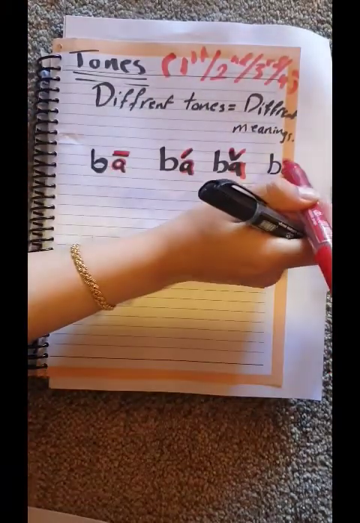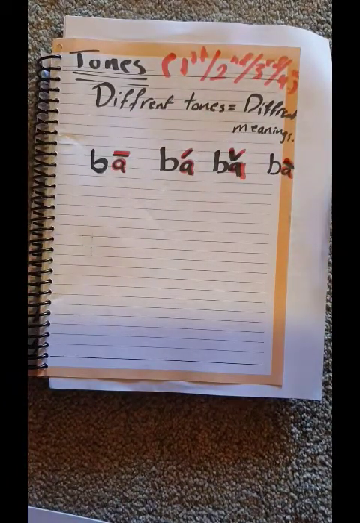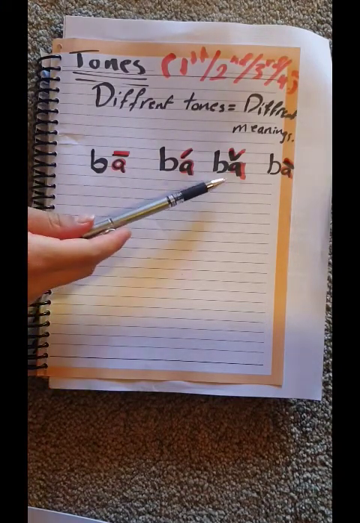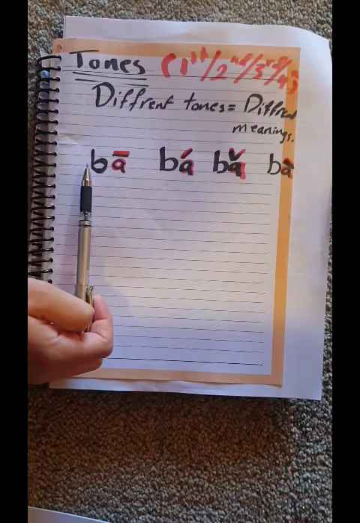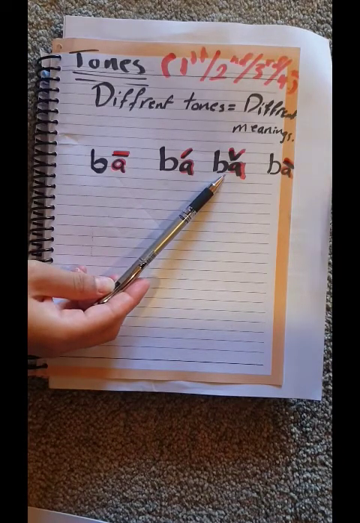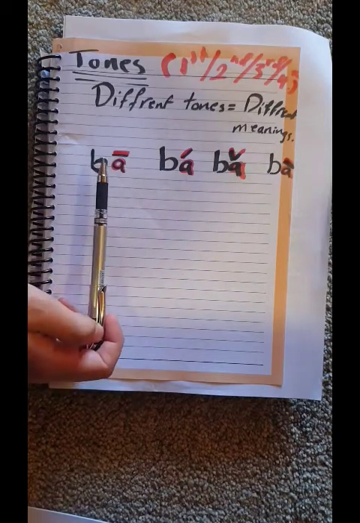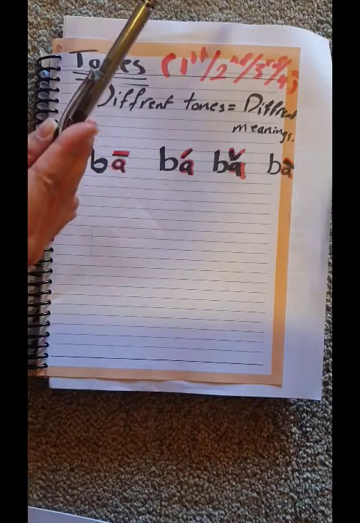Ba. So we're going to read them again, all of them together. First tone, ba. Second tone, ba. Third tone, ba. Fourth tone, ba. I'm going to read them slowly.